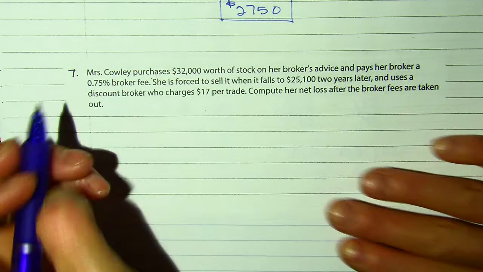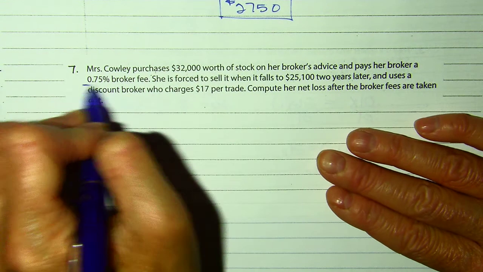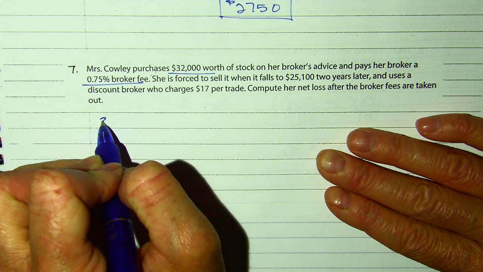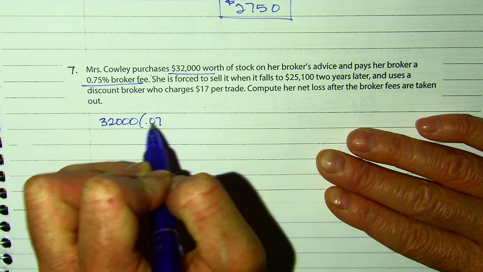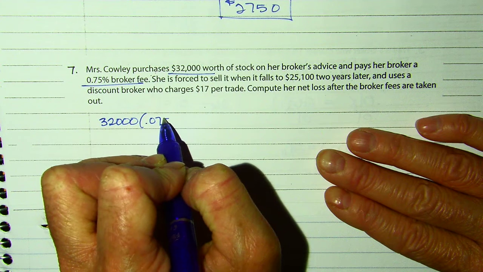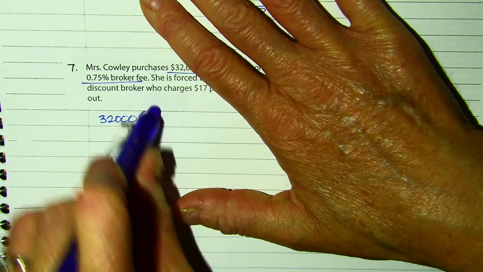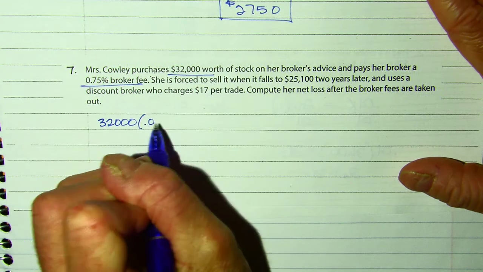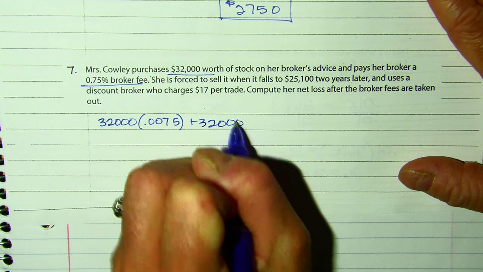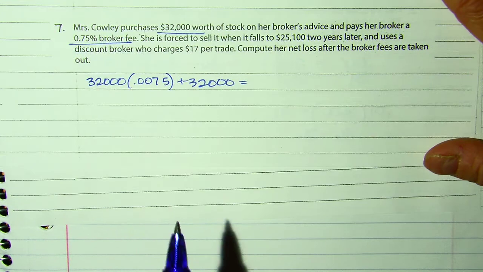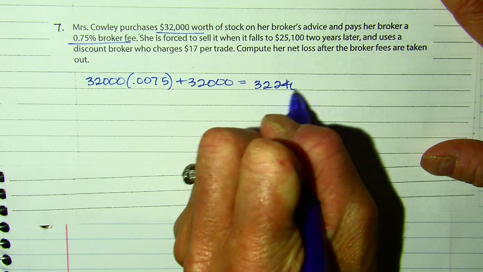Number 7. She purchases $32,000 worth of stock and paid her broker 0.75%. So 32,000 times 0.0075. My bad. Plus 32,000, and we'll calculate what she paid in total. So she paid in total $32,240.